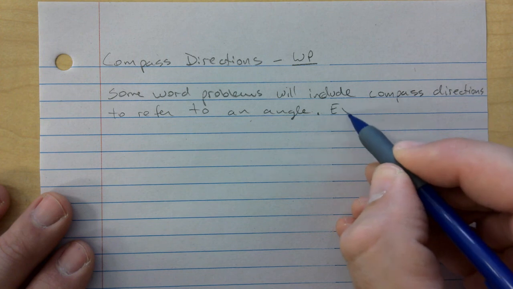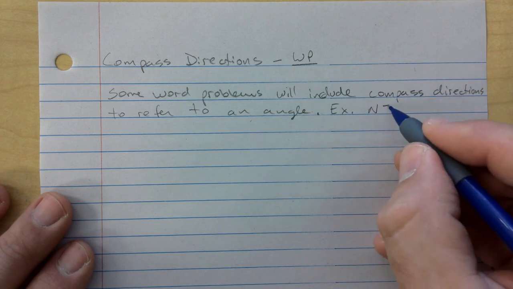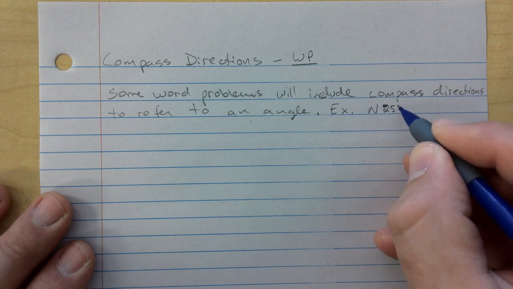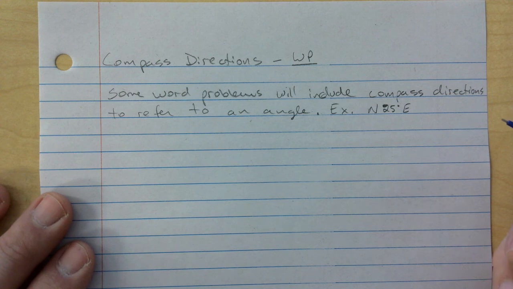And as an example, you might say a vessel is traveling north 25 degrees east, something like that.